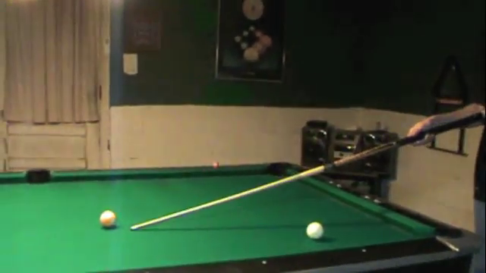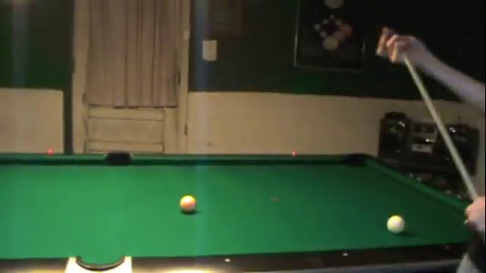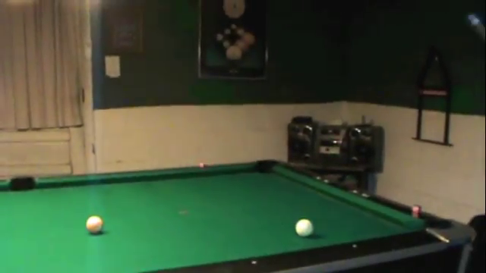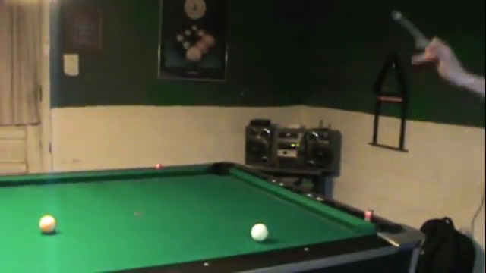Now in this scenario, if I were to stop the cue ball, I'd be left right here. If I were to draw it, I'd be left where the cue ball is now. So what I want to do is make the cue ball follow it. Now there's 2 different ways to follow. For long follow shots, you're going to want to use high English and stroke through.